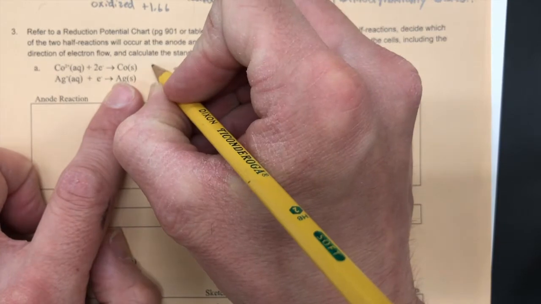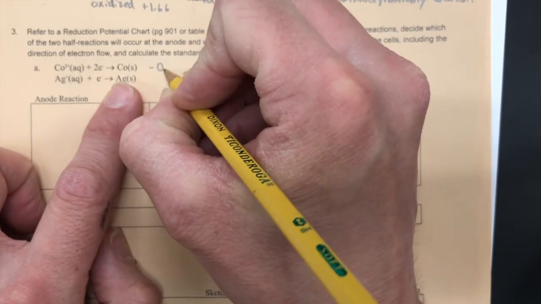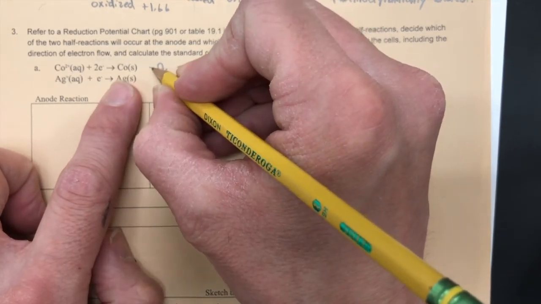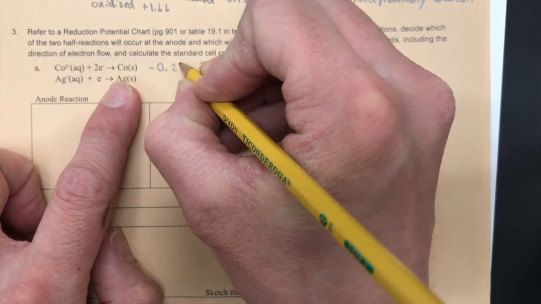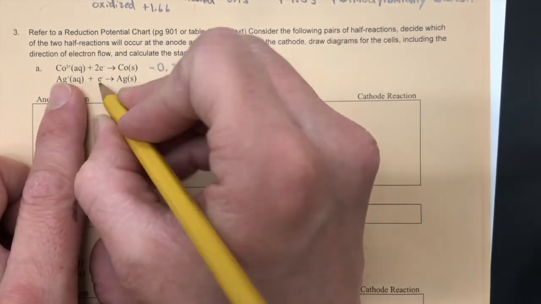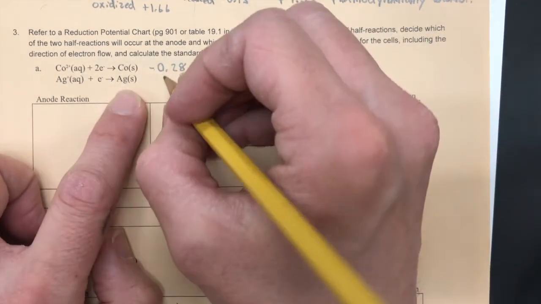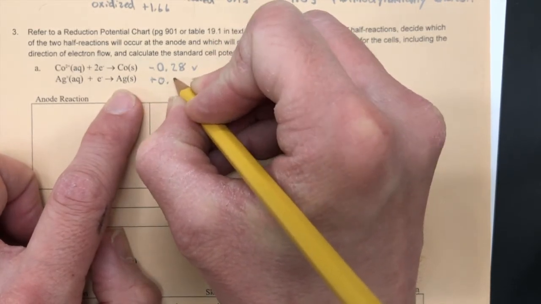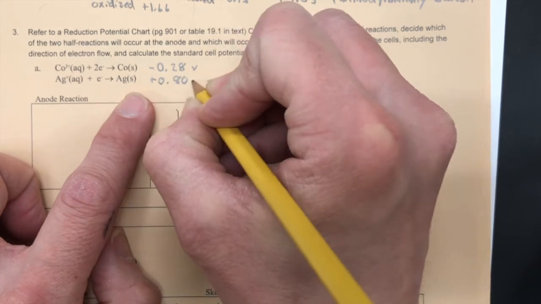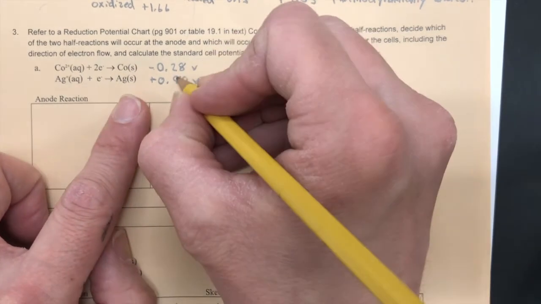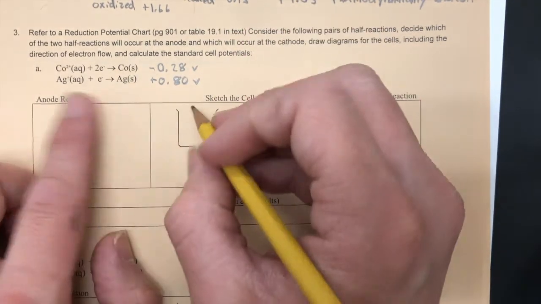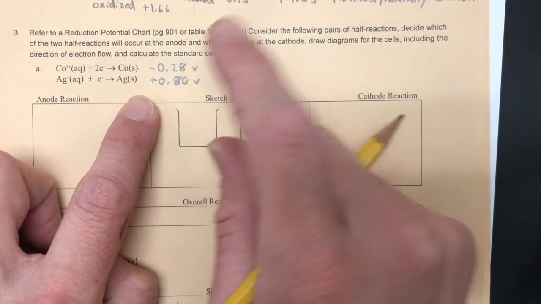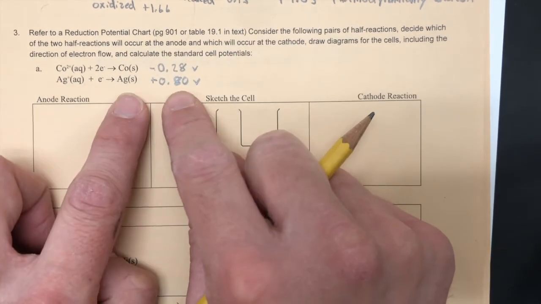I looked it up in another source and found a standard reduction potential for cobalt is -0.28. Silver is in our textbook, and when you look up silver, you're going to see that it's +0.80. Based on those values, we know that silver has a greater reduction potential, and so this is going to be our reduction reaction.